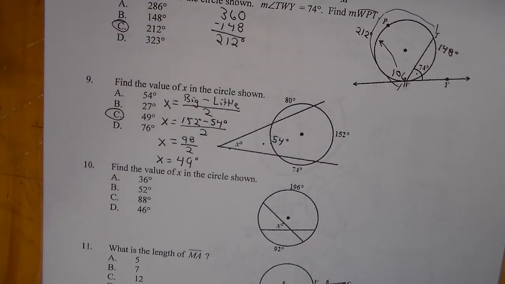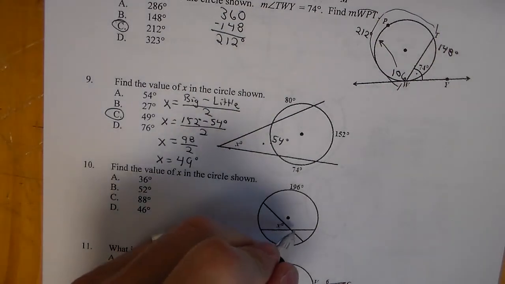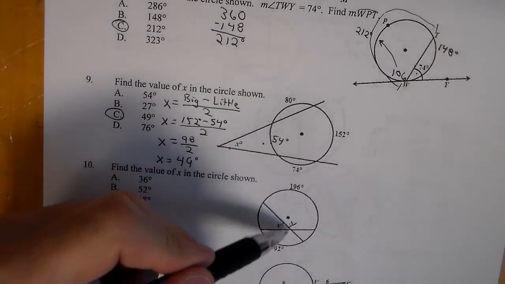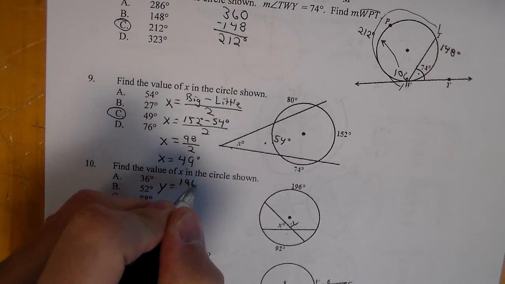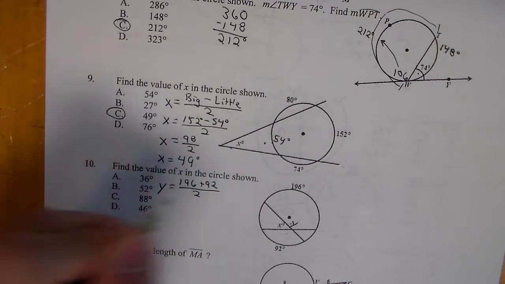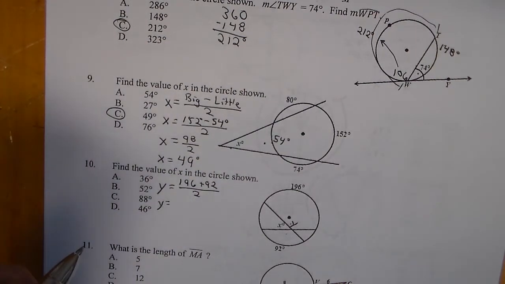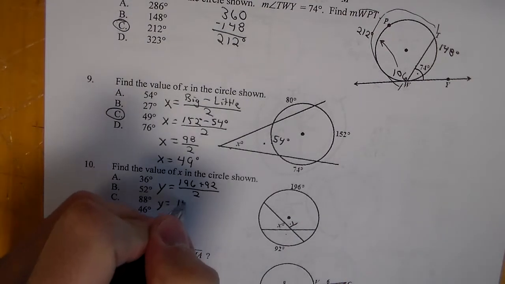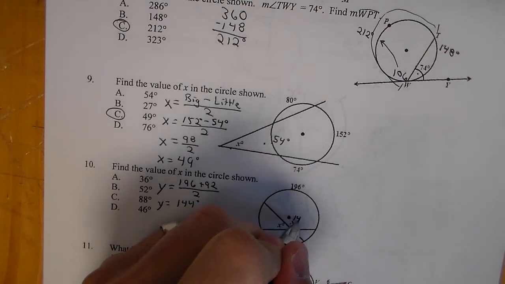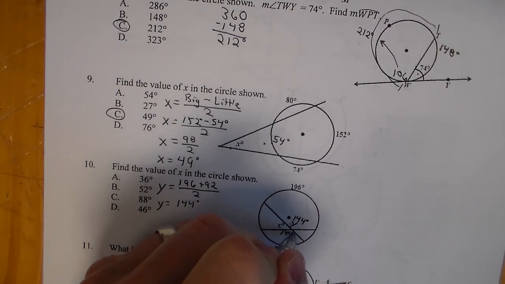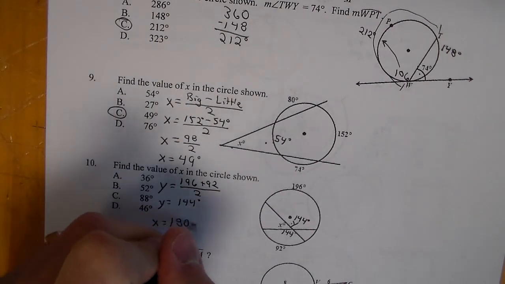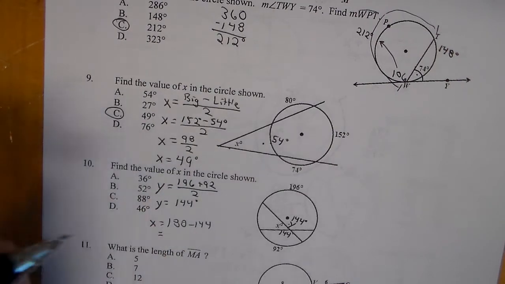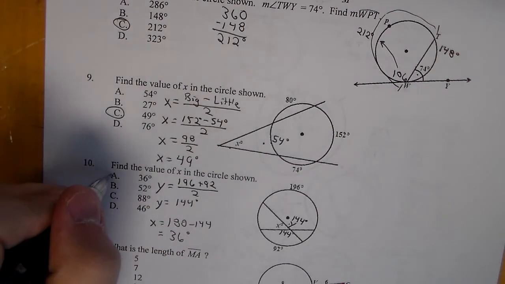Number 10, we need to find the value of x in the circle. What we're actually going to do first is find y, because this lines up with the angle on the inside of the circle. So we're going to say y equals 196 plus 92 over 2. So I add those together, I get 144 degrees. Now that is these two angles. Angle x is the supplement to that. So x is equal to 180 minus 144. So that would be 36 degrees.